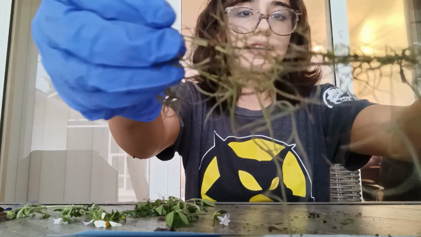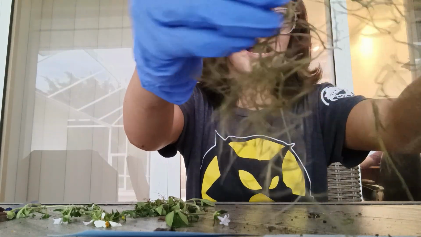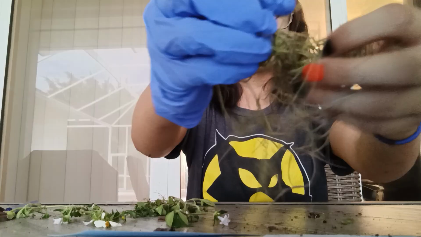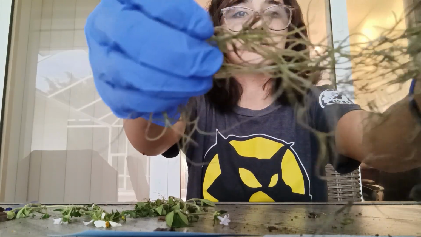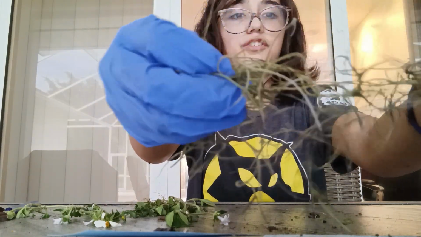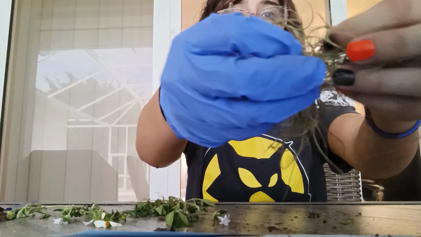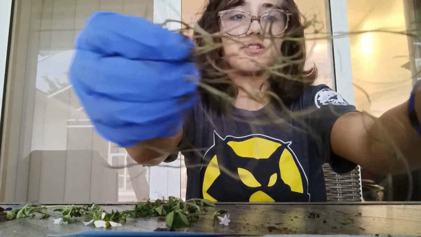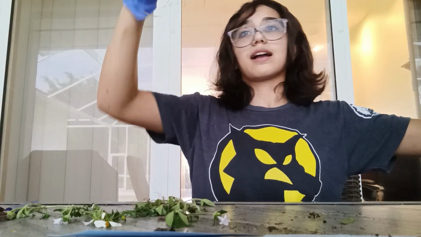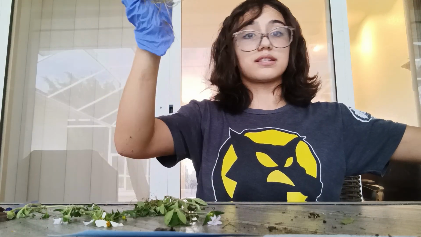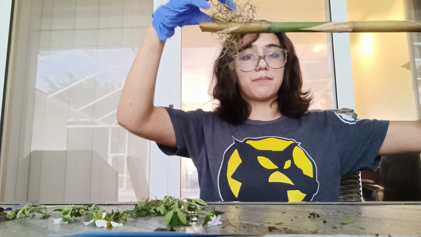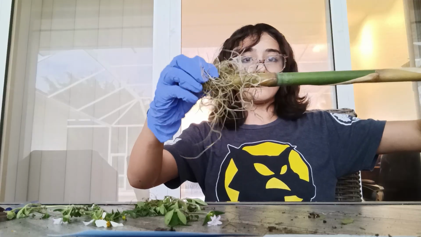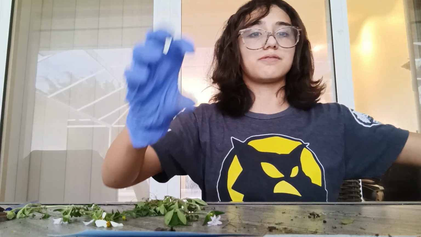You can see it is a little bit green, white, brown mixed inside of it. The function: photosynthesis, reproduces, and attaches to the ground. The moss roots don't absorb water like vascular plants do, but they mainly anchor to the plant. I do see some of this Spanish moss hanging from bamboo, which is kind of cool too.